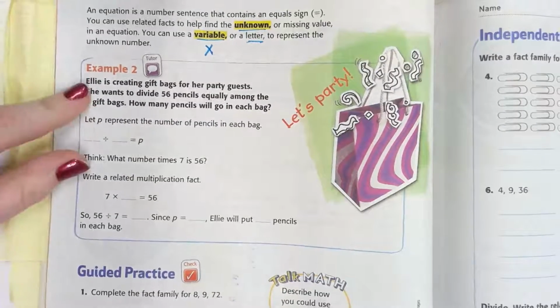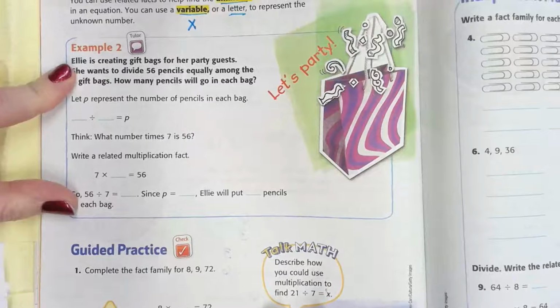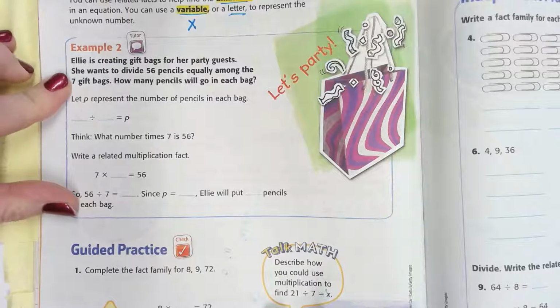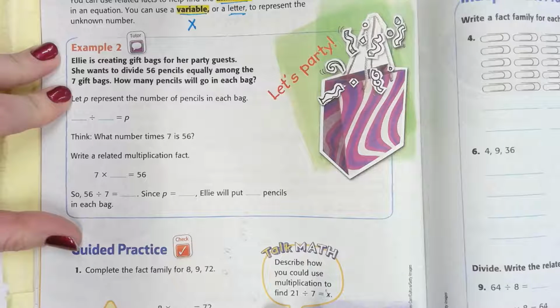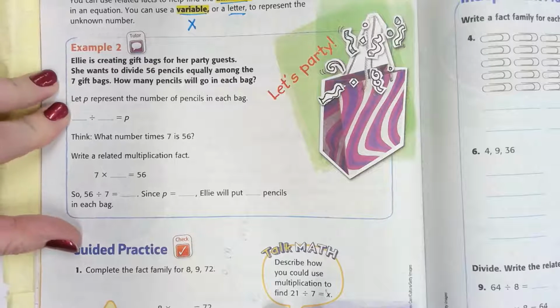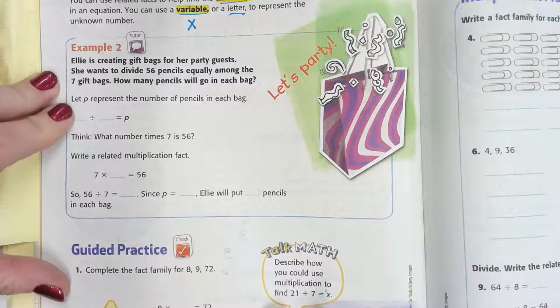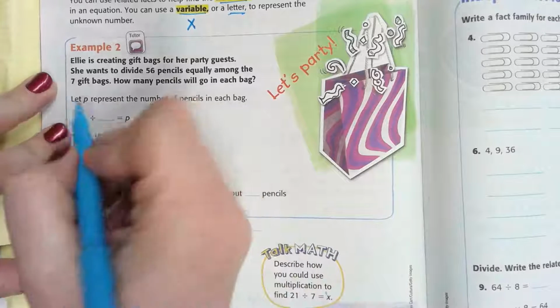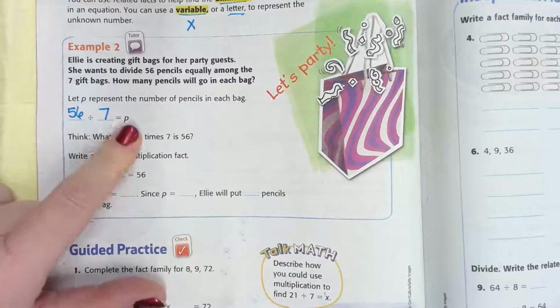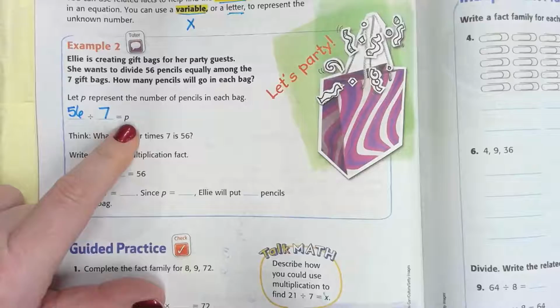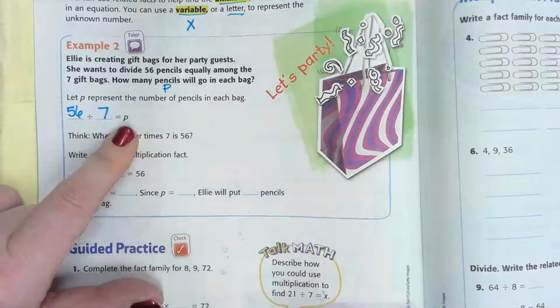So here it says, Ellie is creating gift bags for her party guests. She wants to divide 56 pencils equally among the 7 gift bags. How many pencils will go in each bag? It says, let P represent the number of pencils in each bag. So she's going to take 56 pencils, divide them into the 7 bags to get pencils per bag. P is for pencils, okay?